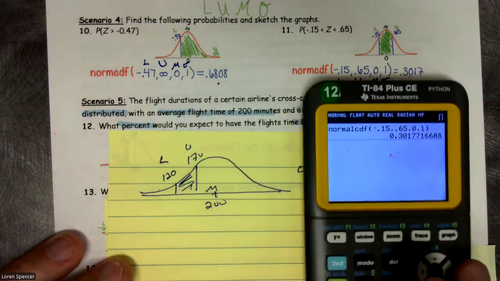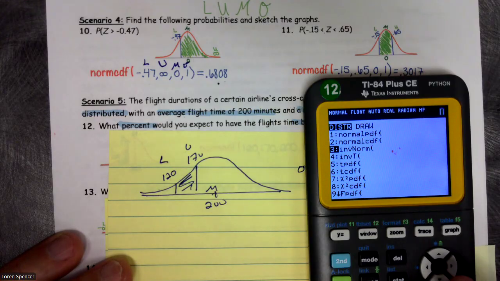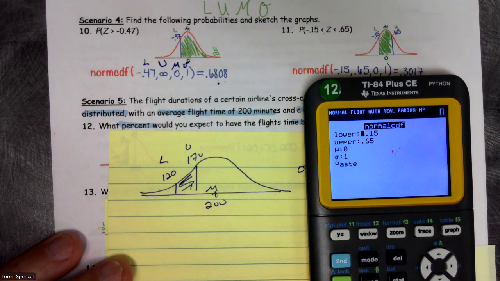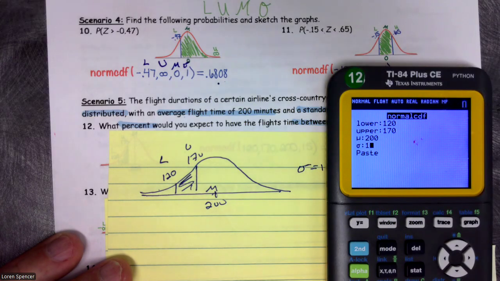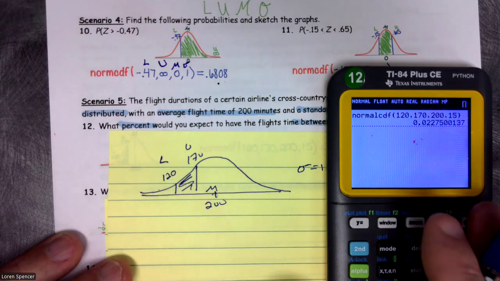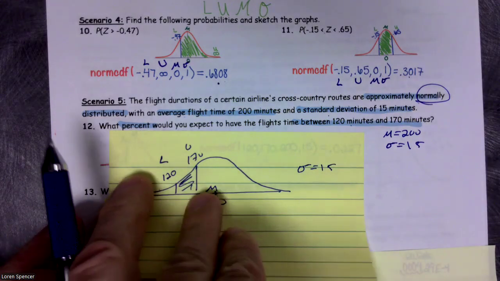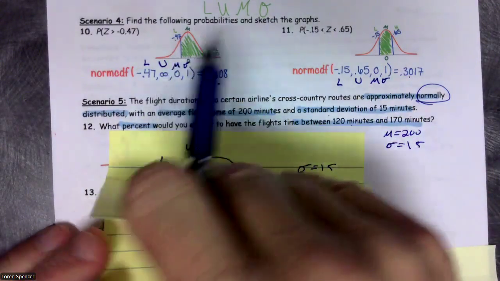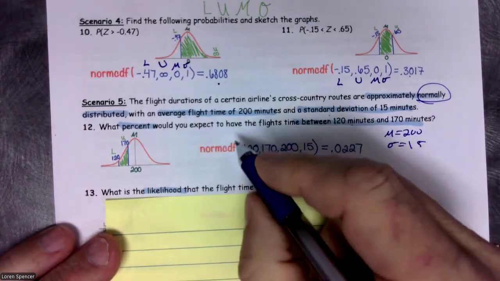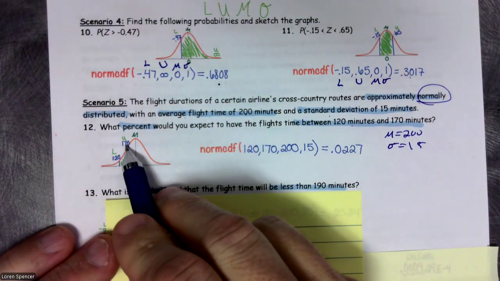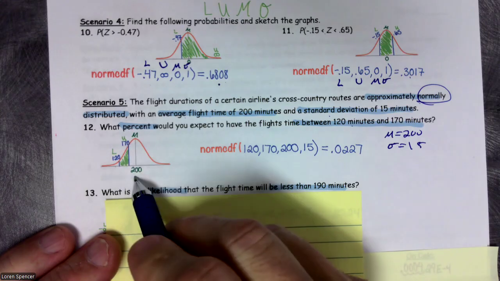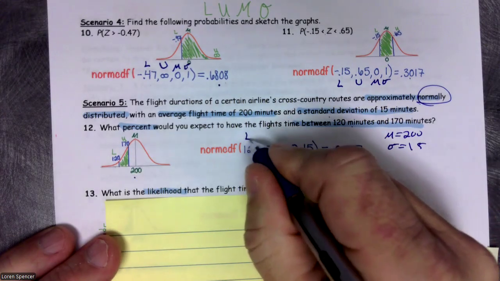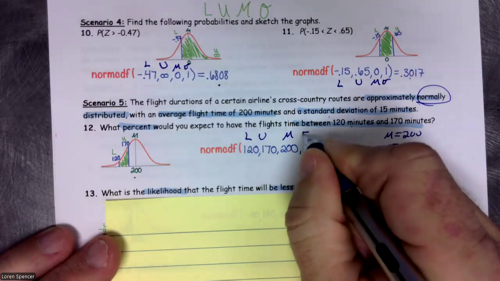Here's my mean, and we know our standard deviation is 15. So we're going to do the LUMO. Second vars, normal CDF. Lower part of my shading was 120, upper part was 170. My mean is 200 and my standard deviation is 15. And we get 0.0227. Lower, upper, mean, standard deviation.